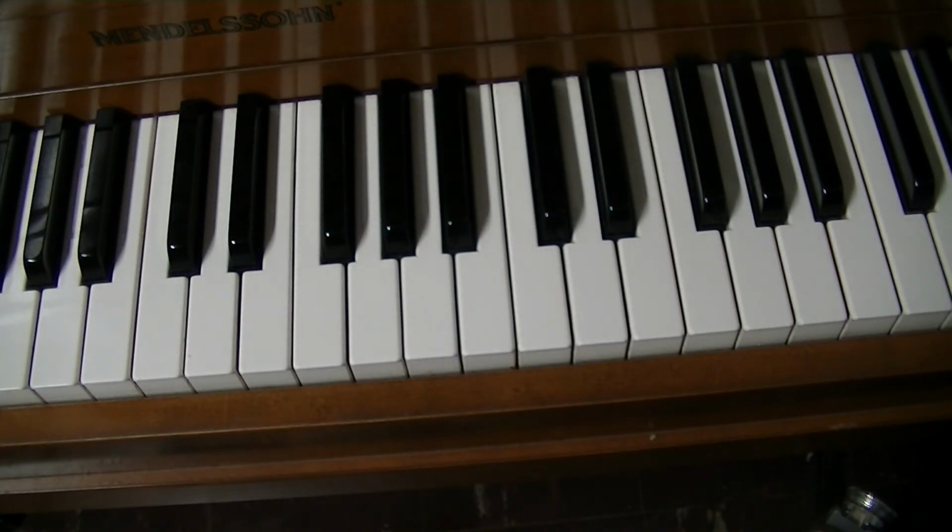And then for even more difficult songs, you might require 3 or 4 different minor chords. So the next one would be E minor, and so that would be your next minor key.